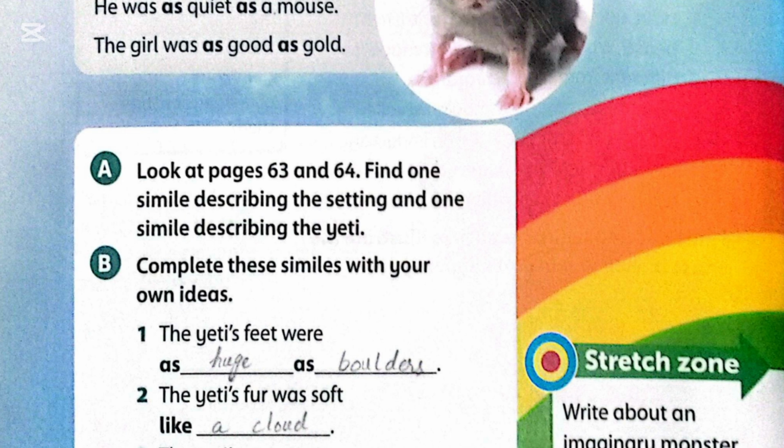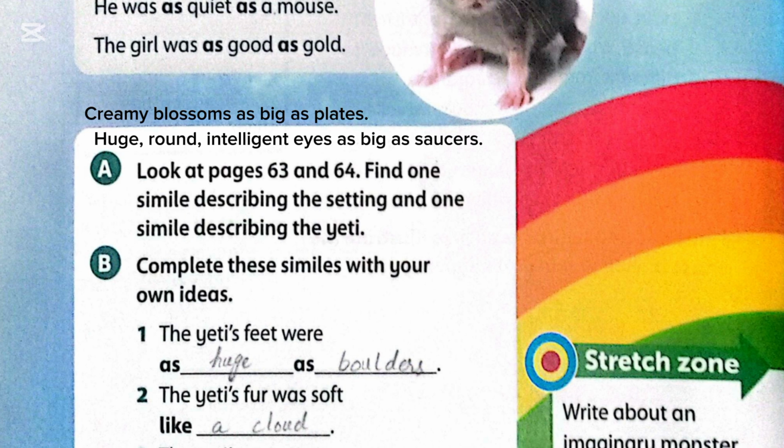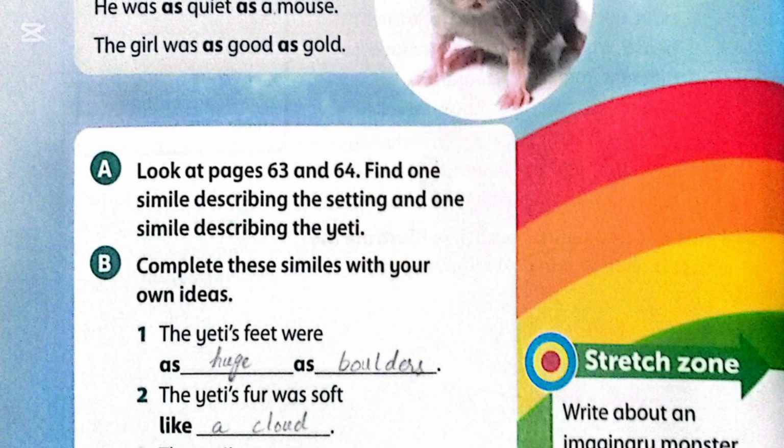Exercise A. Look at pages 63 and 64. Find one simile describing the setting and one simile describing the yeti. On those pages, the simile that describes the setting is creamy blossoms as big as plates. So this simile describes the setting. And the second simile that describes the yeti is huge, round, intelligent eyes as big as saucers. So this simile describes the yeti. Exercise B.